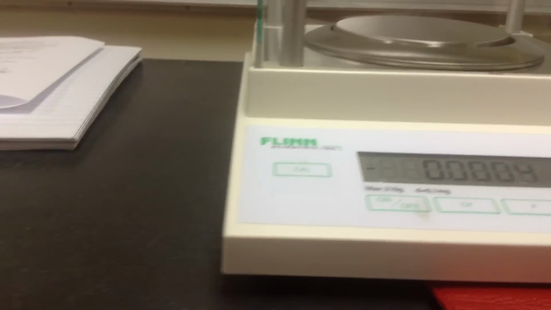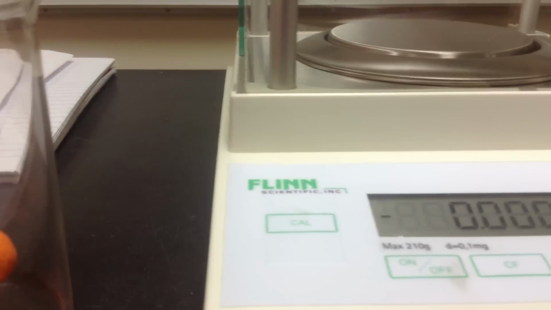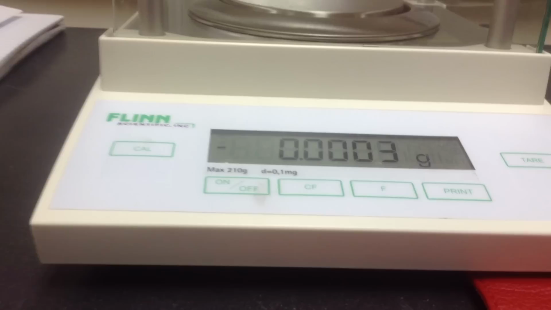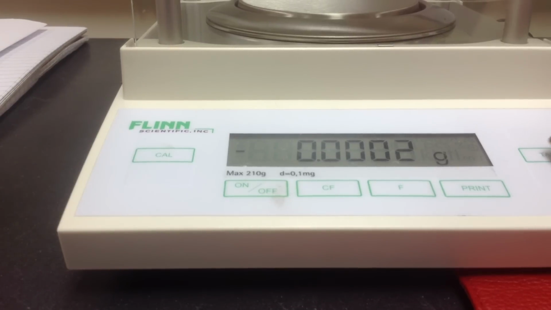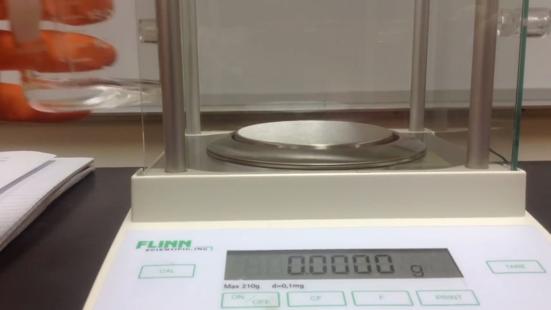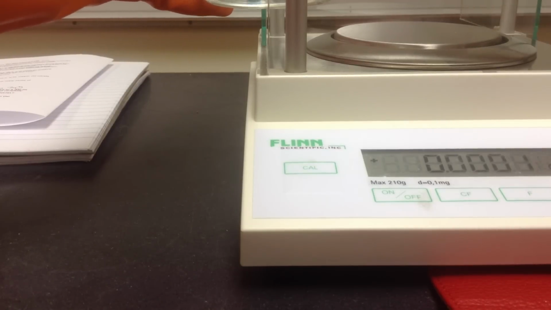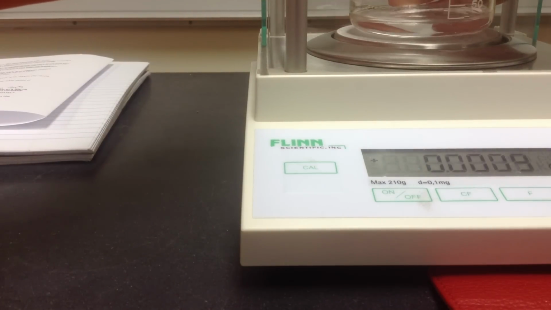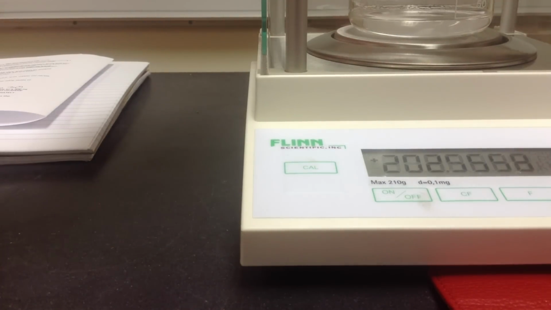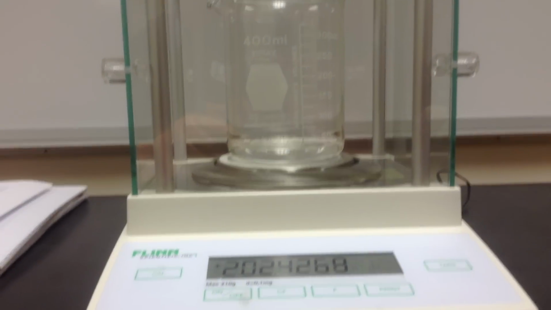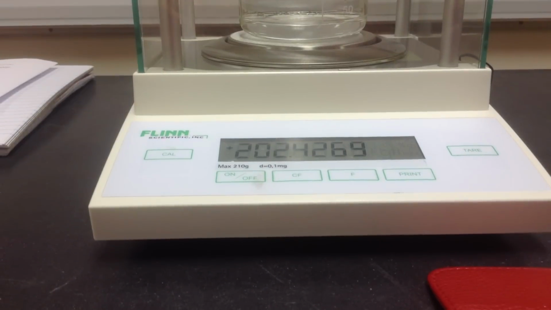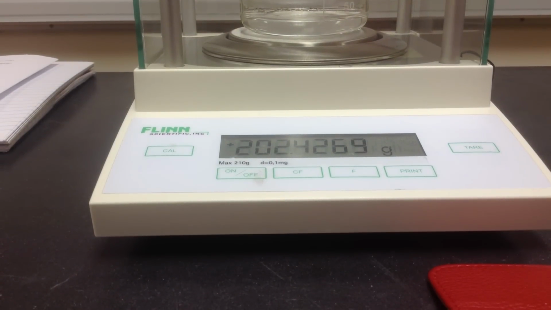So let's go back to our scale. And again, we want to make sure that it's at 0 to begin with. So we'll press the tare button. Very carefully place the system inside. Close both windows so that there's no air that pushes through and changes the reading.